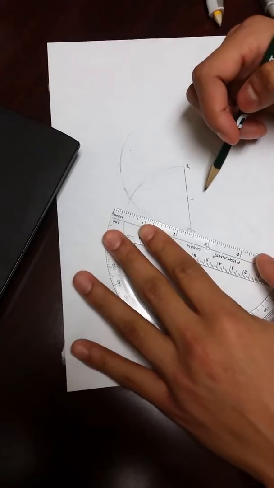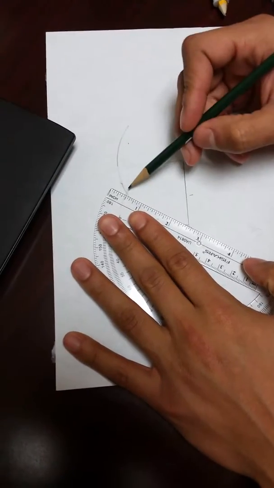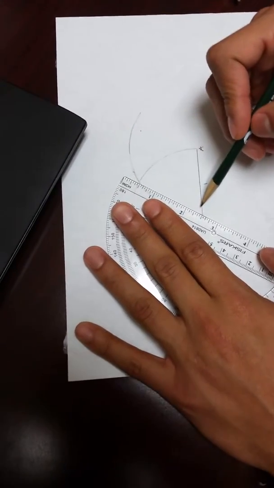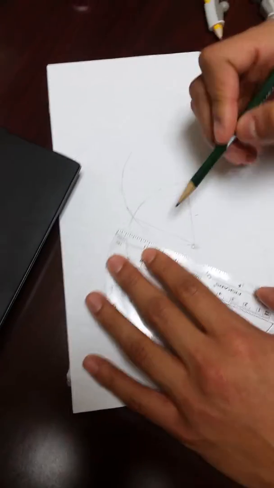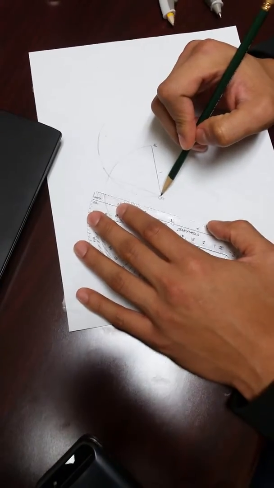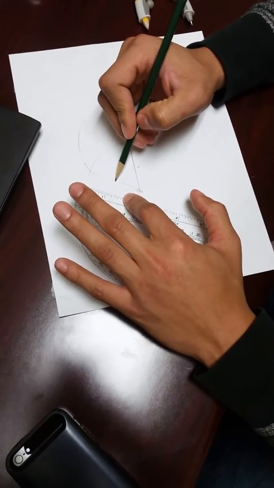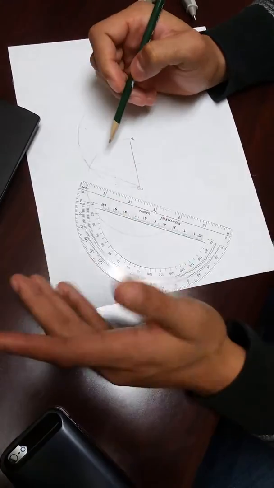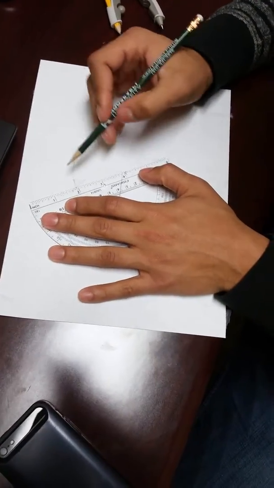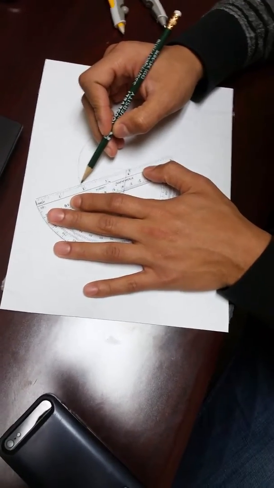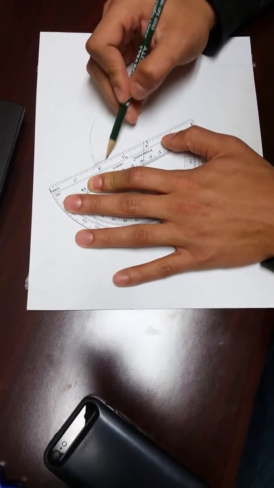So what I want to do is connect the center of circle B to the edge of the circle where circles B and A intersect. If I'm at the center of the circle and I go to one point of the circle, then this line is the same length as the radius because it is the radius. And I want to do the same thing from point A, and it is the same radius, since circle A and circle B share the same radius.